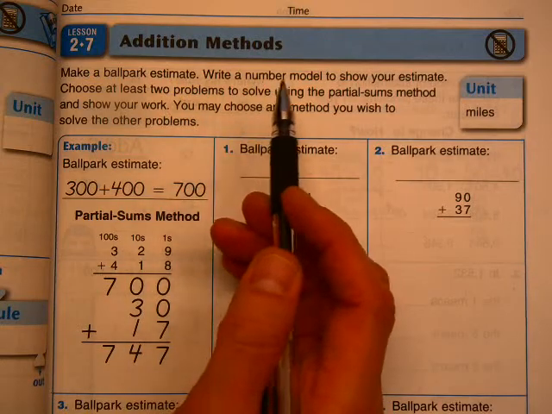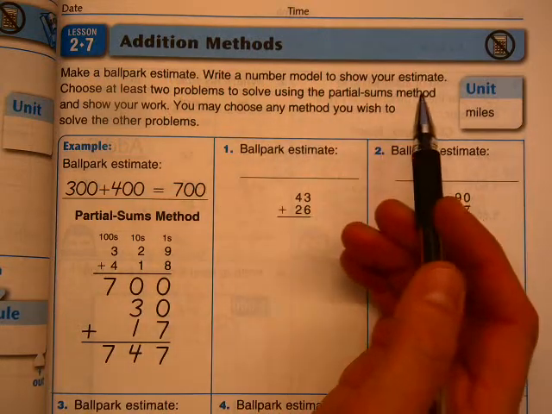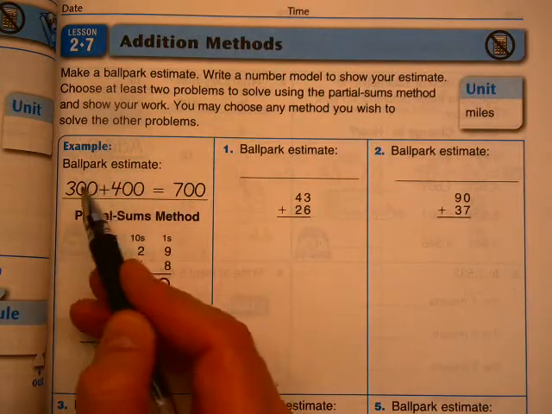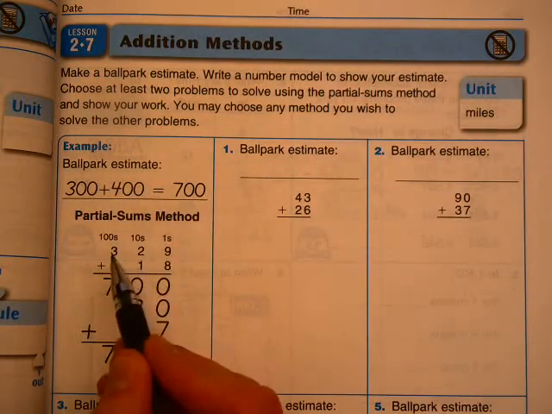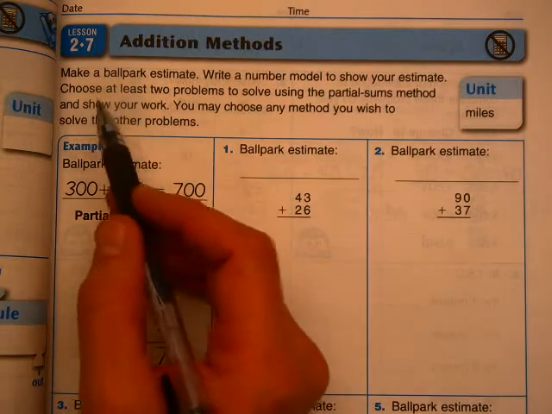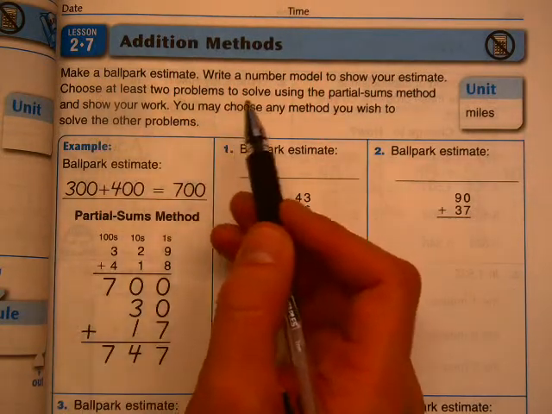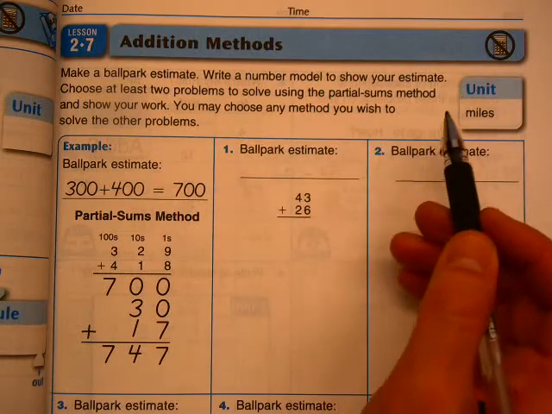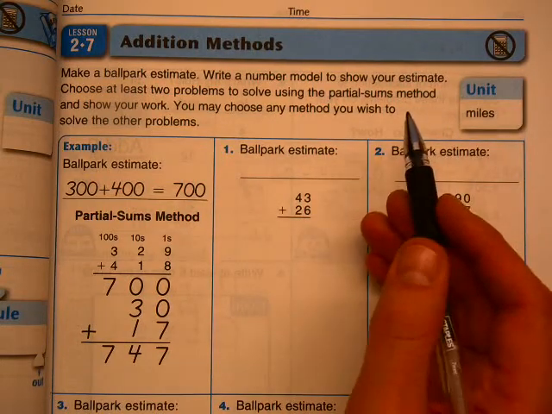You want to write a number model to show your estimate. And they've kind of done that right here. You see this number model? They've looked at what the numbers were, and then they made a ballpark estimate. Choose at least 2 problems to solve using the partial sums method. And that's what we're going to talk about today.